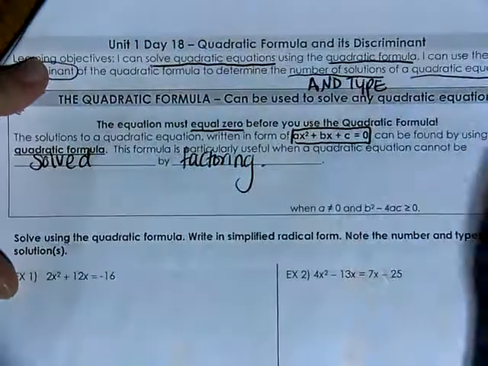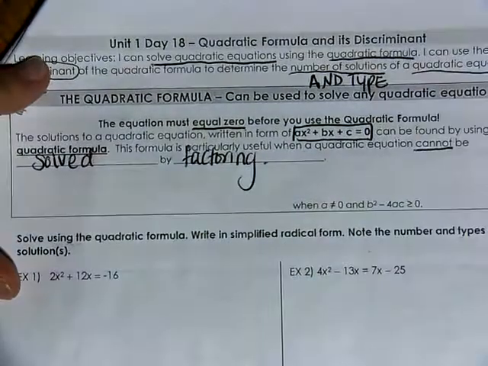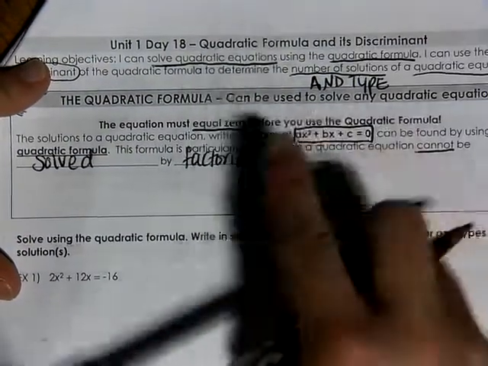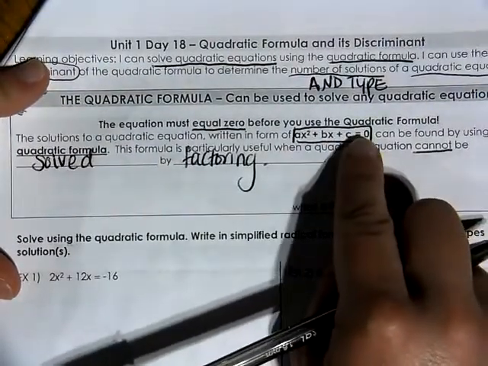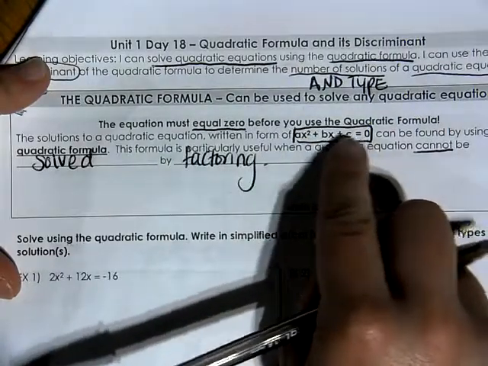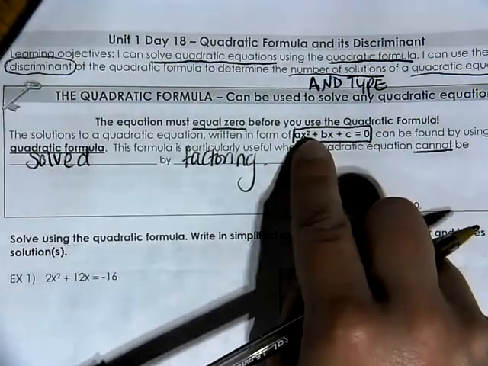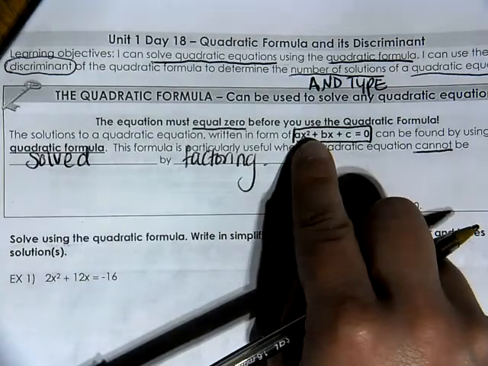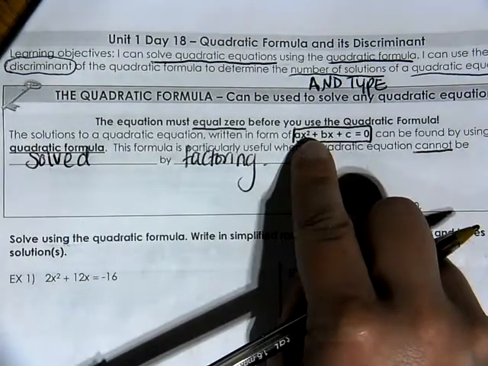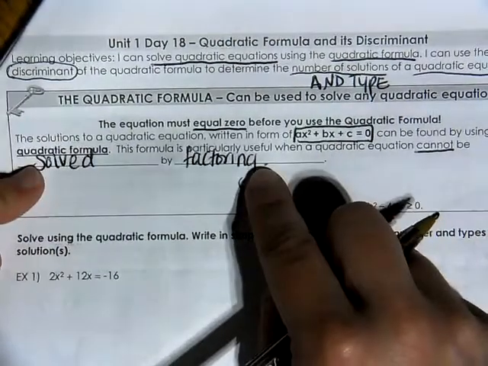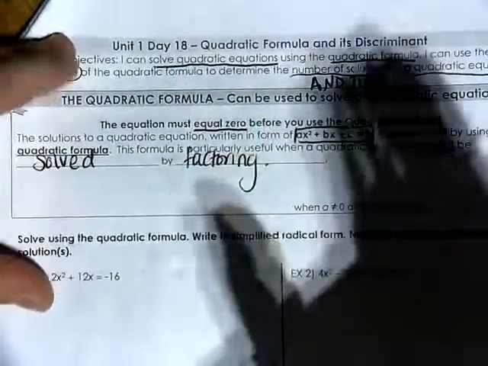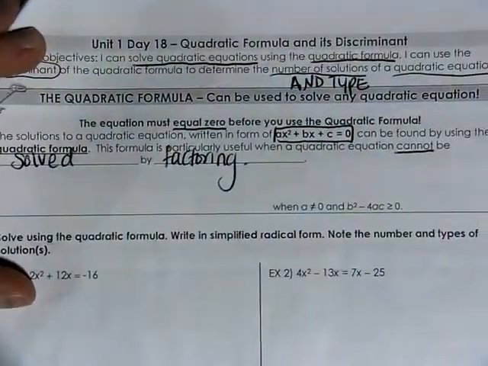So I've mentioned it a couple of times: cannot be solved by factoring. It's not in the nice form that would be appropriate for completing the square. It's complicated, it's not a nice problem, and you can't factor it. So I want you to be aware of that. It must equal 0 as well.